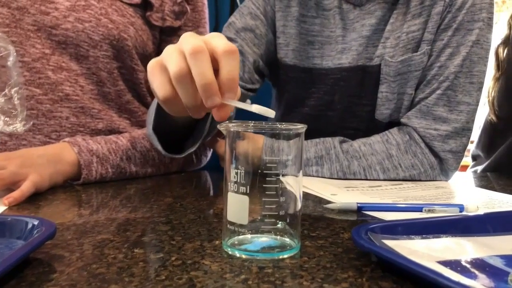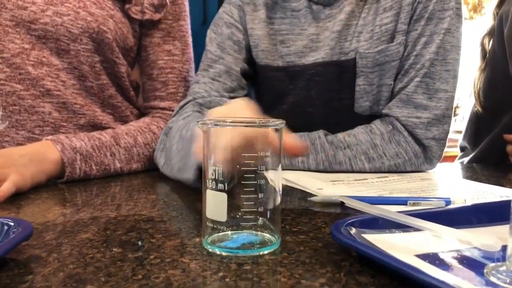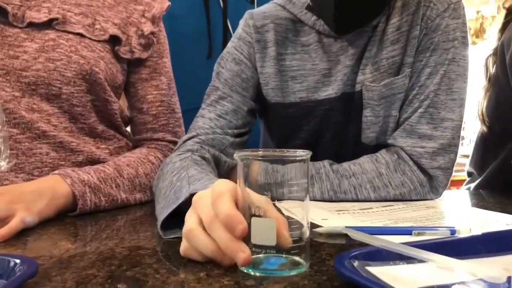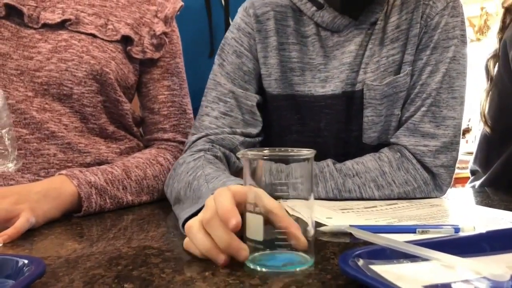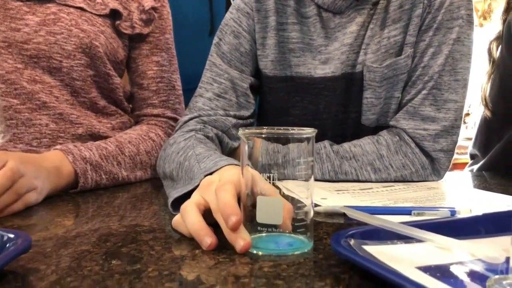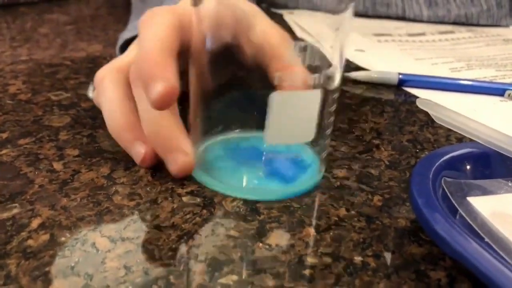Oh, fun. It's blue. Okay. Don't get your face to it. Never do that. Oh, it's getting hard. See if you can get it close to the fire. Oh, what's that? It changed color. Copper sulfate. Copper sulfate.